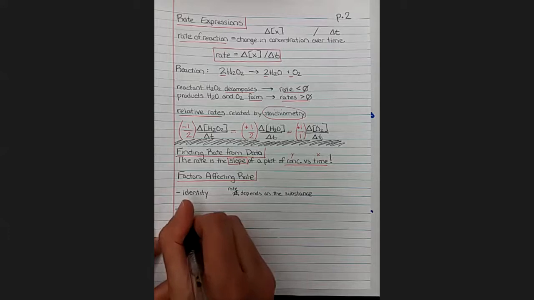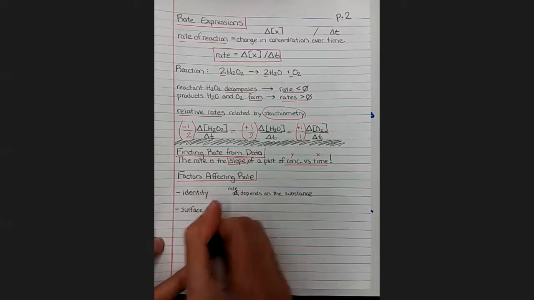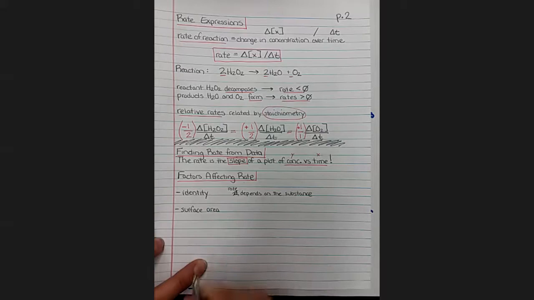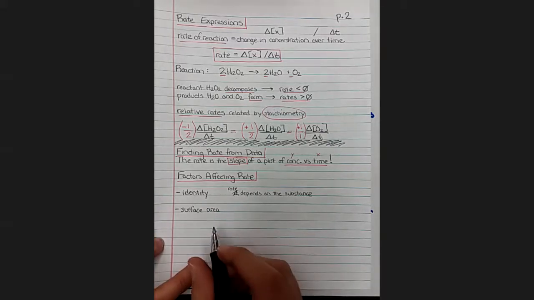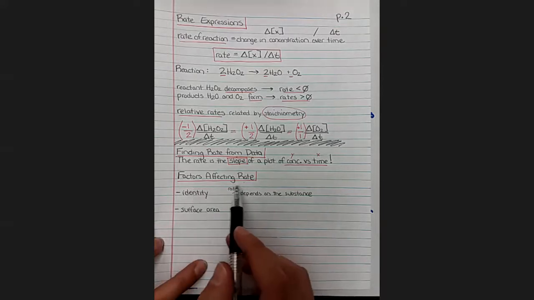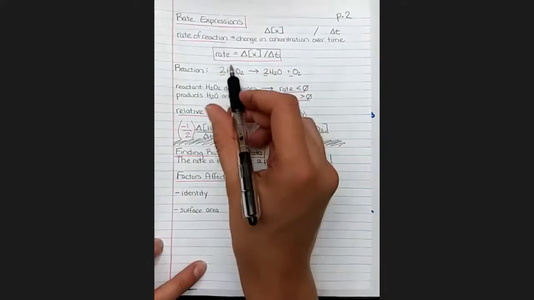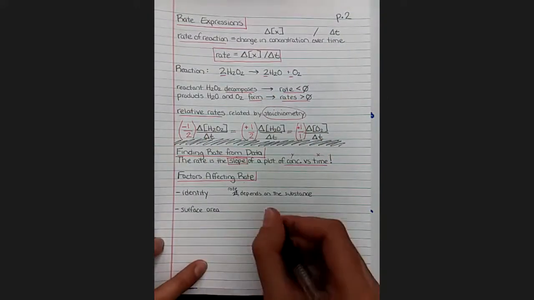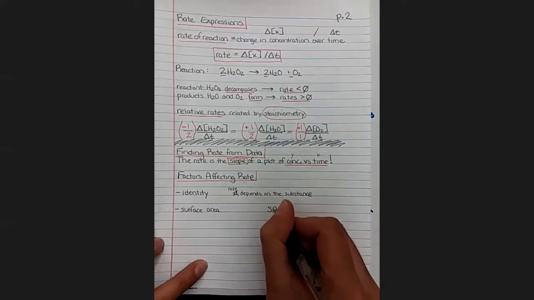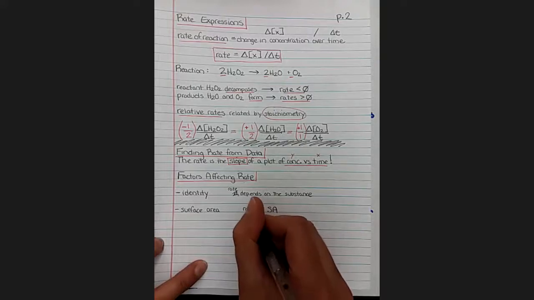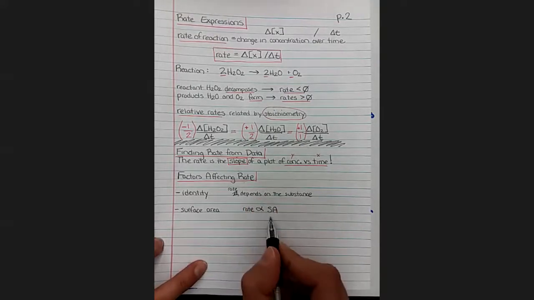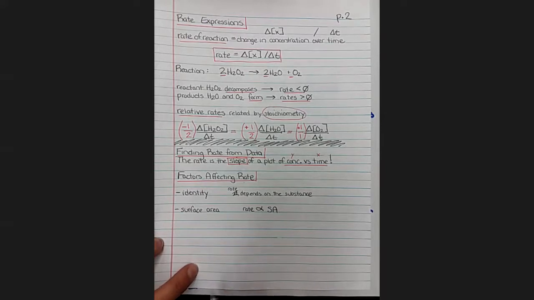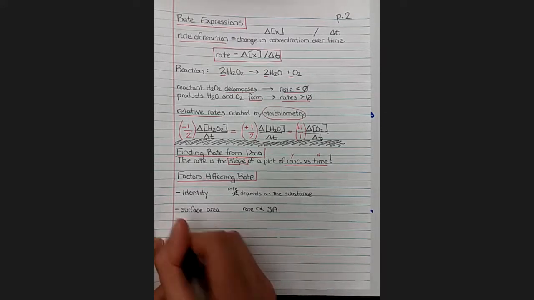Okay, the next factor that affects the rate is the surface area. And we aren't going to get into this one very much because we don't have a lot of time to talk about catalysts, but you should just know that when you are measuring the rate of something, you would need to have each of your different reactants in contact with each other. And so the greater the surface area, the more contact there is, and the more contact there is between reactants, the higher the rate. So the rate is going to be directly proportional to the surface area.